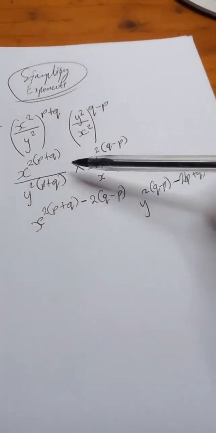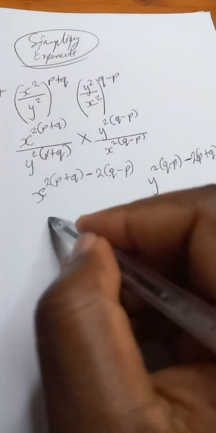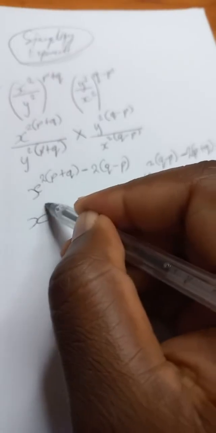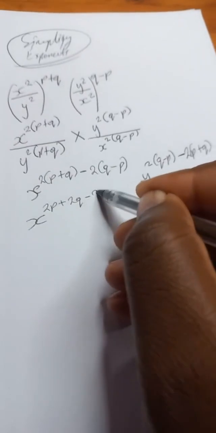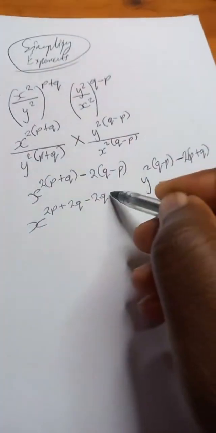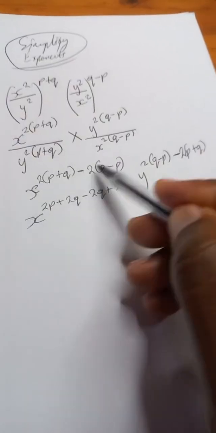So now, what are we saying here? We need to simplify what is on top, right? So it's going to be x to the power 2p plus 2q minus 2q plus 2p. Remember, this times this is negative, this by this is positive.